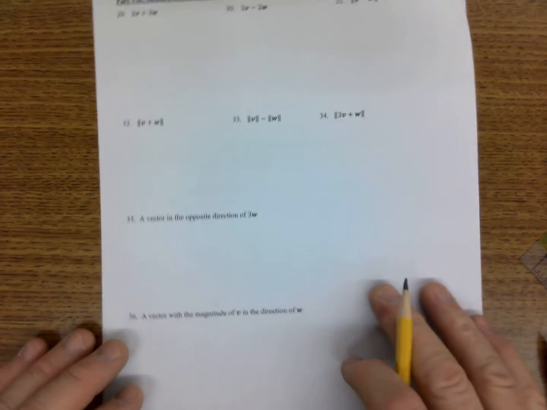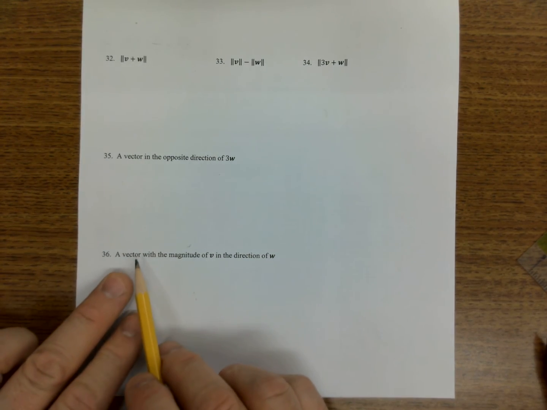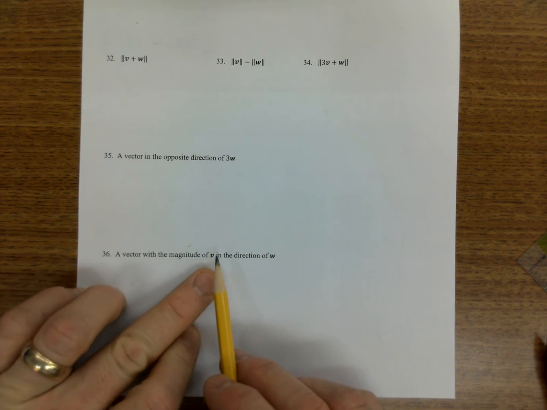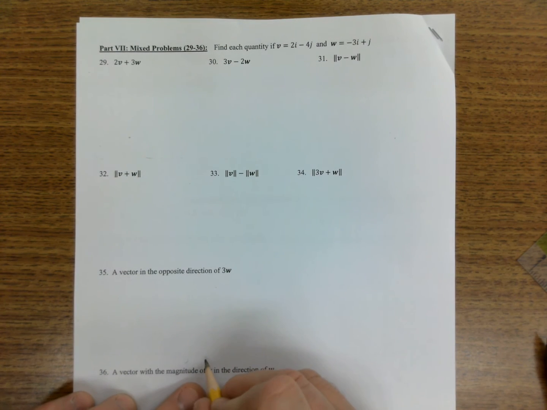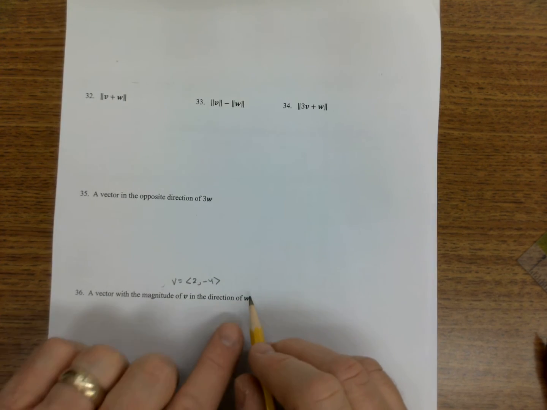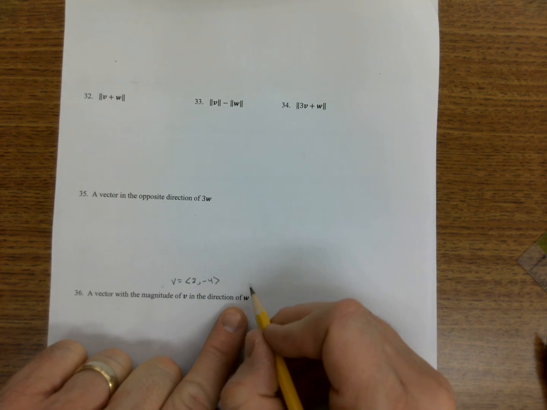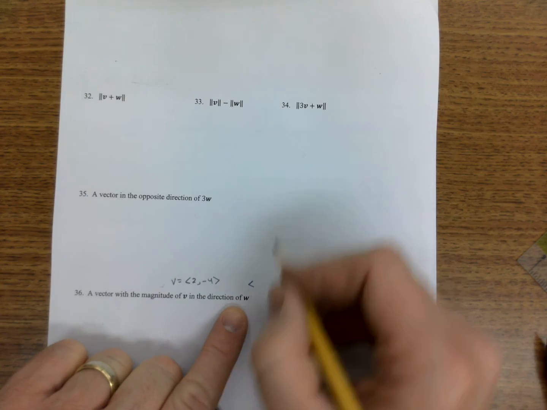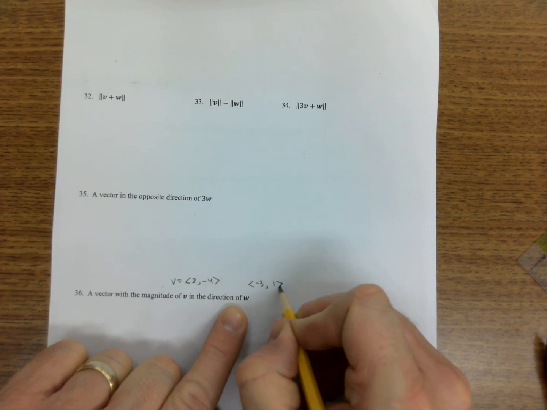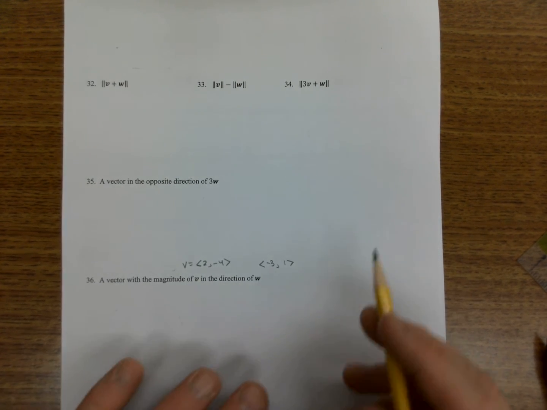All right, let's do one more problem on the back. Number 36, a vector with the magnitude of v, and they give you the vectors up here. I'm going to rewrite them here. Vector v is 2, negative 4. In the direction of w, well, w is negative 3, 1. So we need a vector with the magnitude of v in this direction.